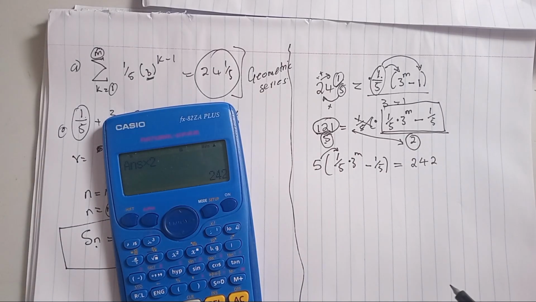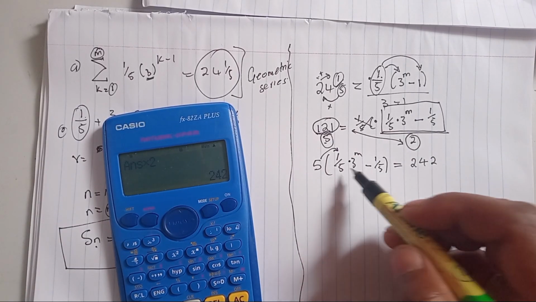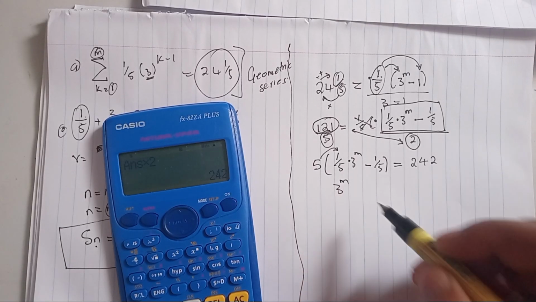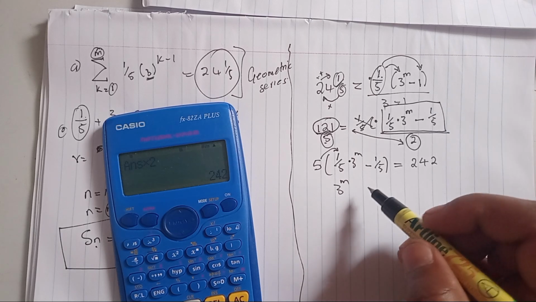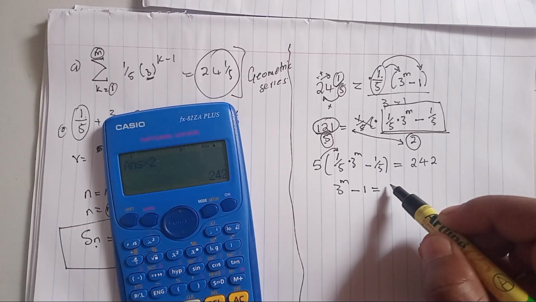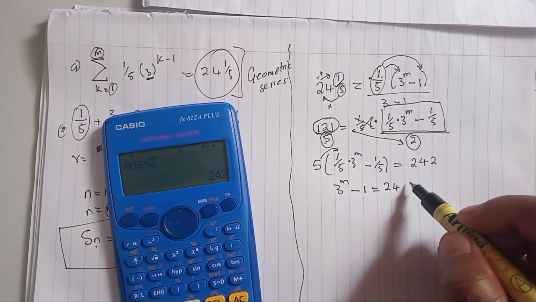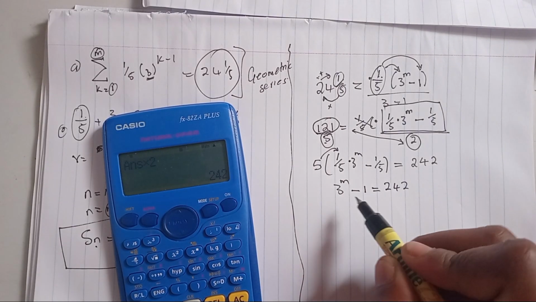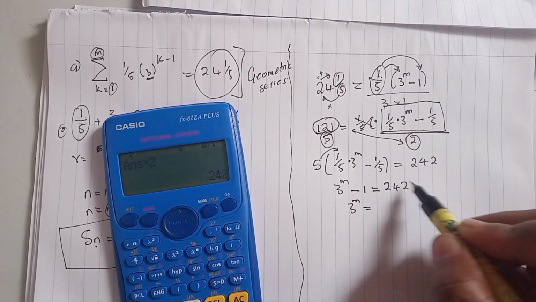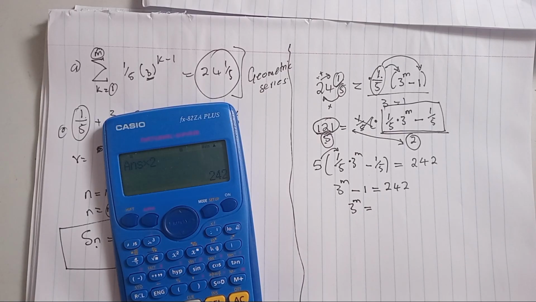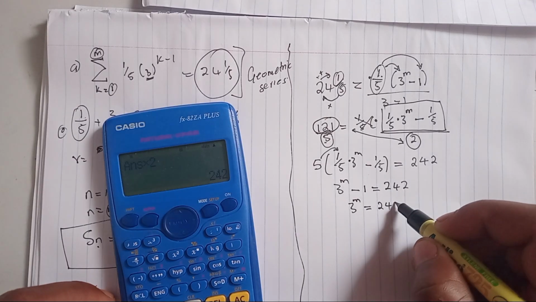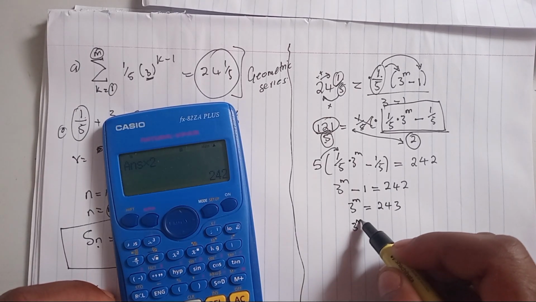This one multiplied by 5 multiplied by 1 over 5, we get 1, which will leave us to 3 exponent m. 5 multiplied by 1 over 5 minus 1 over 5 is going to be minus 1, which will result to 242. So now we take this one to the other side. 3 exponent m is equivalent to, we take this one to the other side, we're going to have 243.